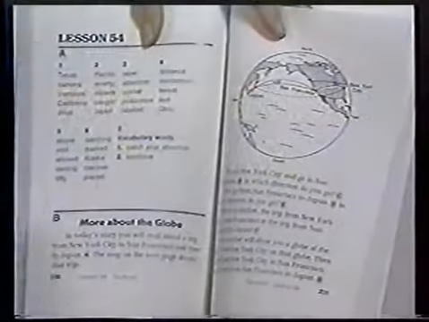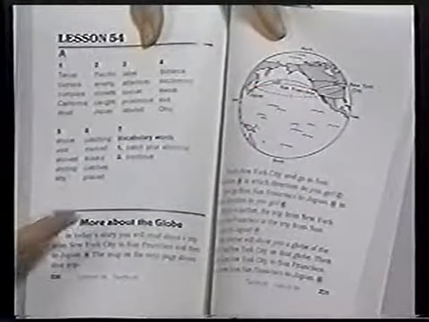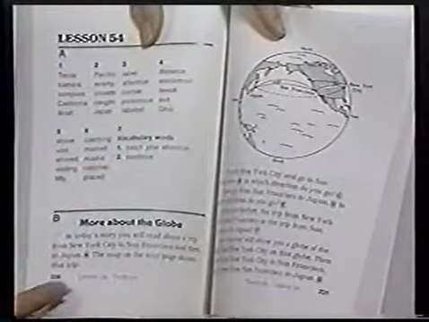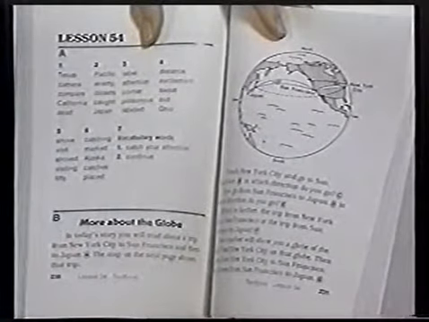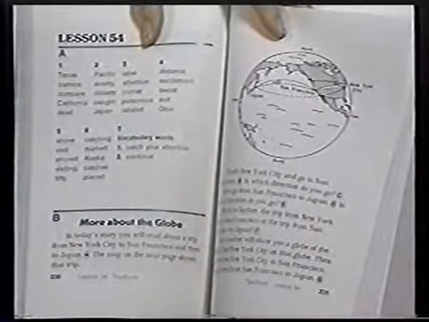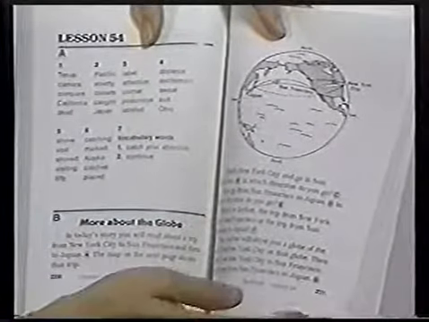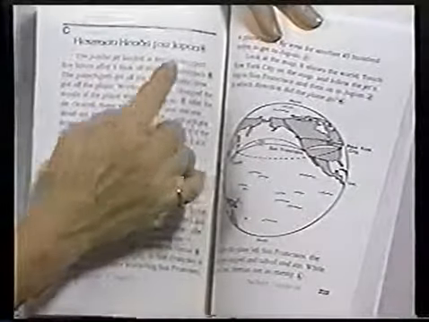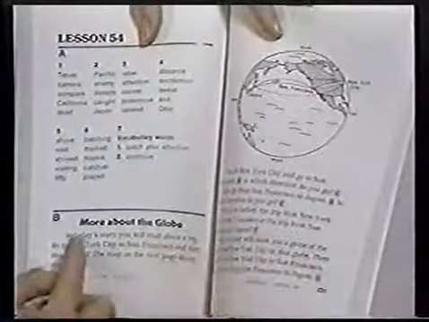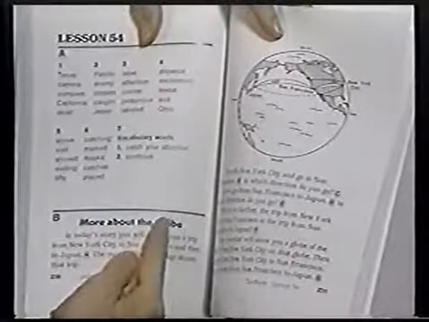After you conduct word attack, the next activity you will present in many lessons will be a comprehension passage. In a comprehension passage, students are introduced to new facts, rules, and perspectives before they read about them in the story. For example, before students read the story Herman Heads for Japan, they are directed through the comprehension passage, More About the Globe.